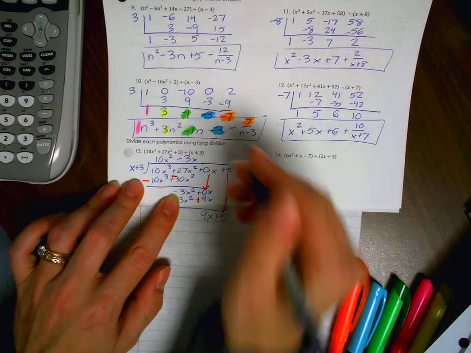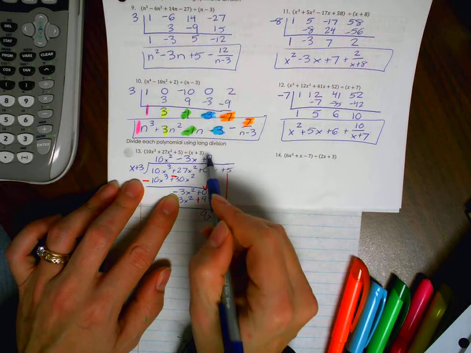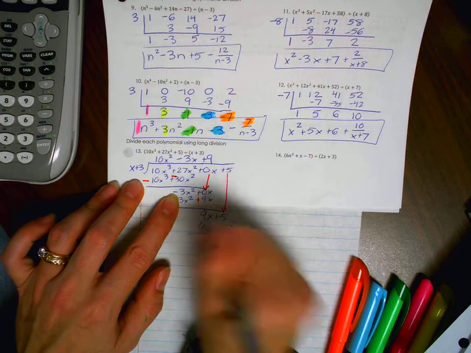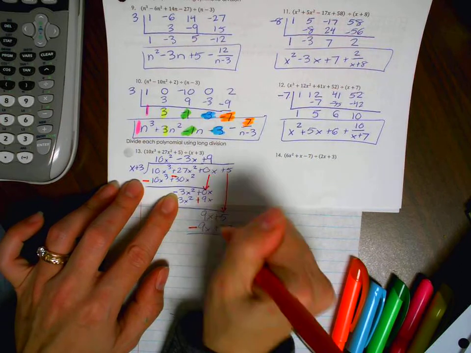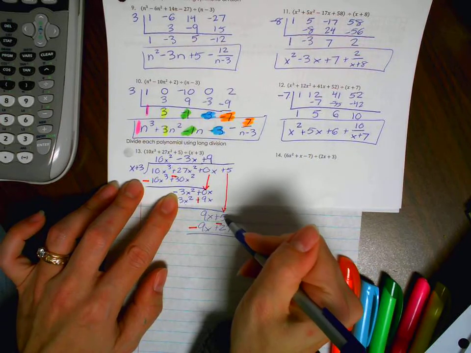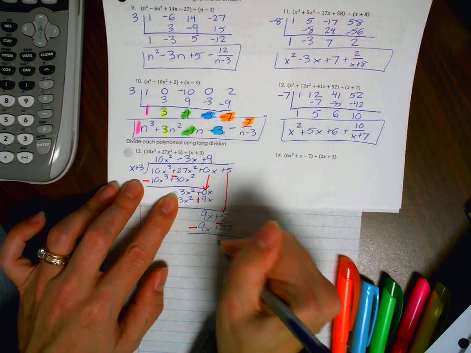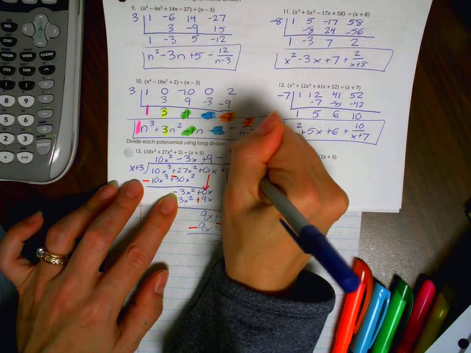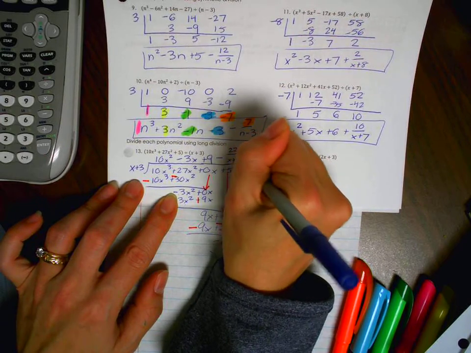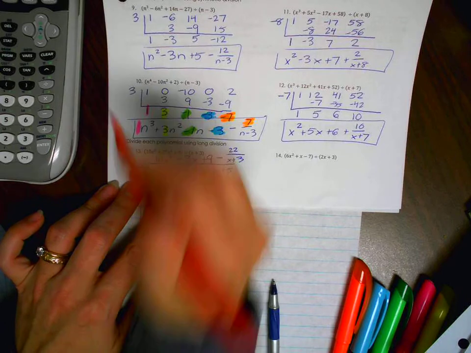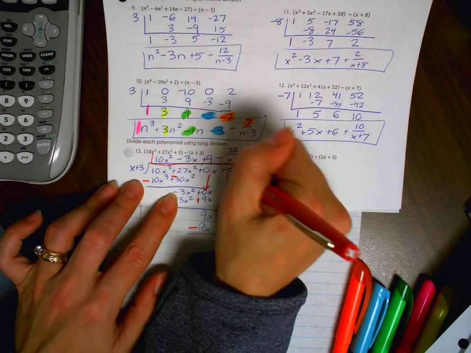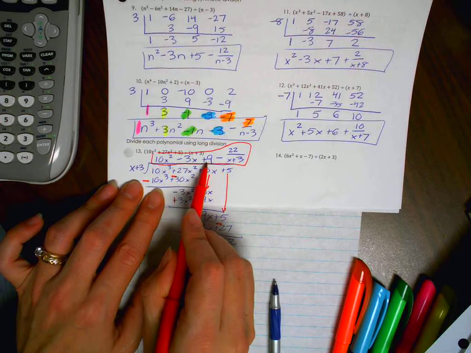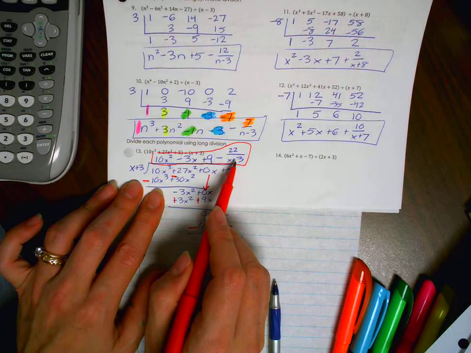X goes into 9x 9 times. 9 times x is 9x. 9 times 3 is 27. Switch your signs, so that gives me 0, and this gives me negative 22, and that is my remainder. Minus 22 over x plus 3. So this is my answer: 10x squared minus 3x plus 9 minus 22 over x plus 3.